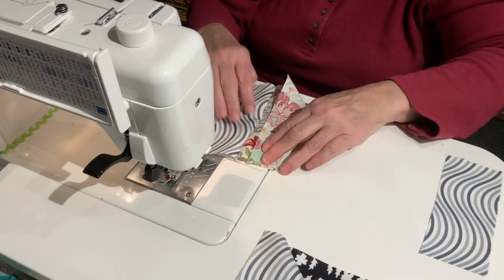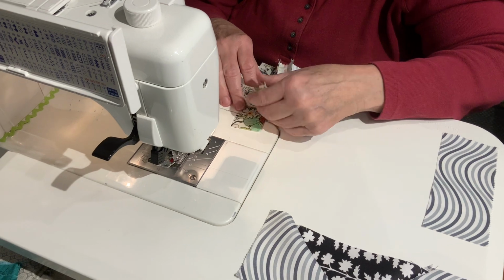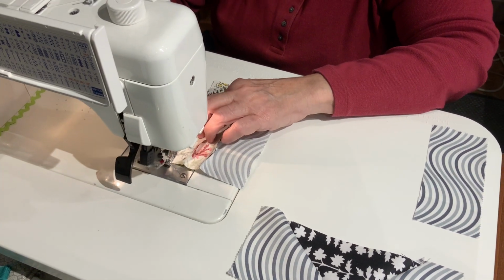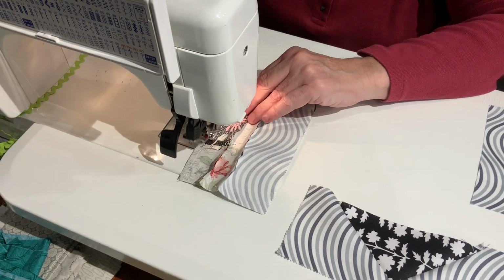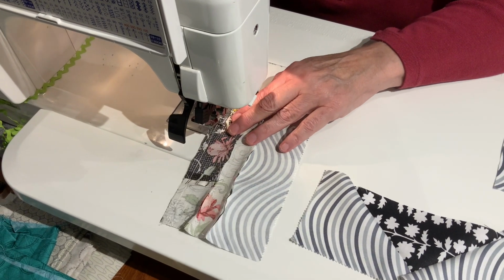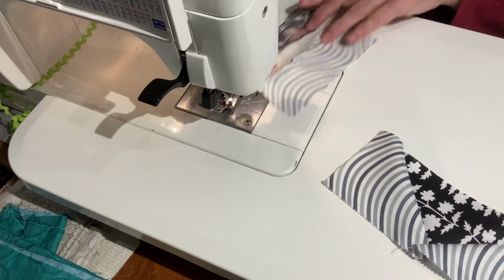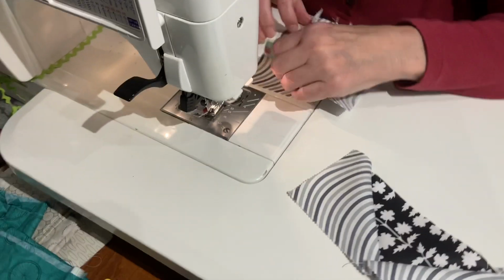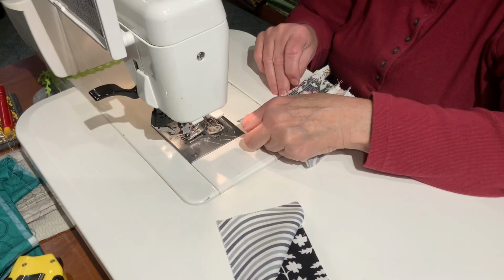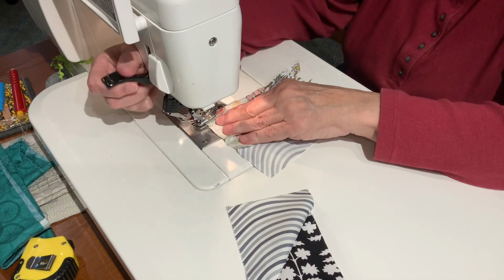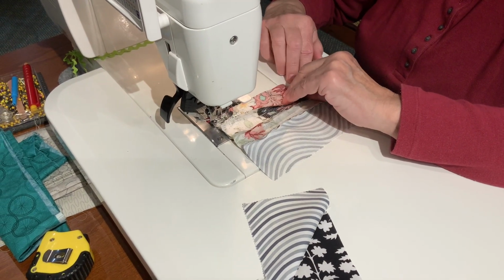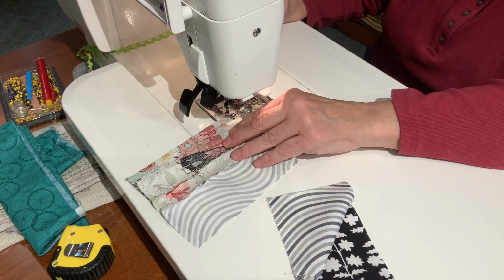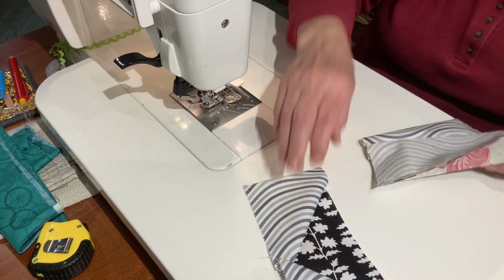That one goes here. Just turn it over, it's easier. This one here. I'll just press these. I'll be right back.